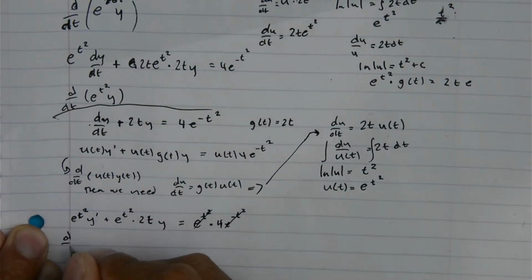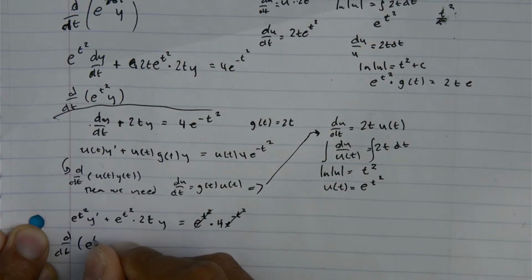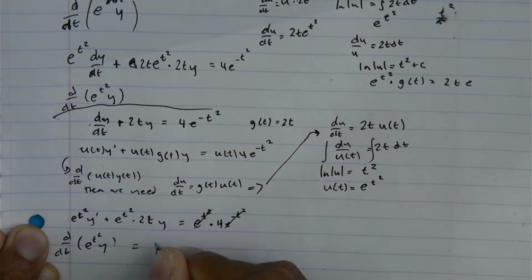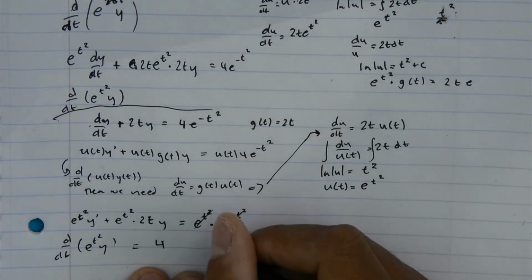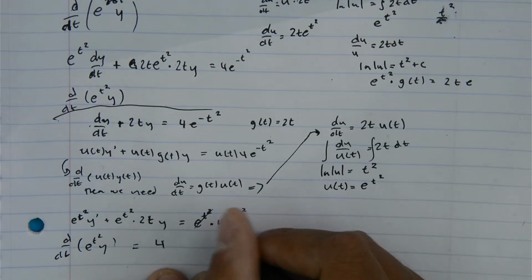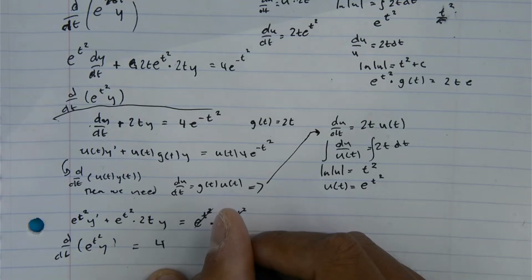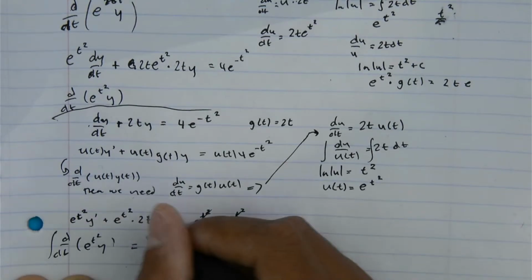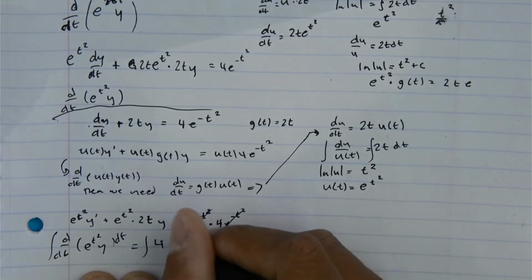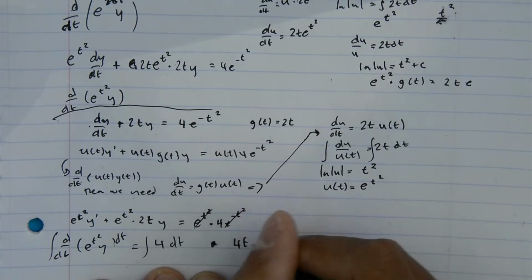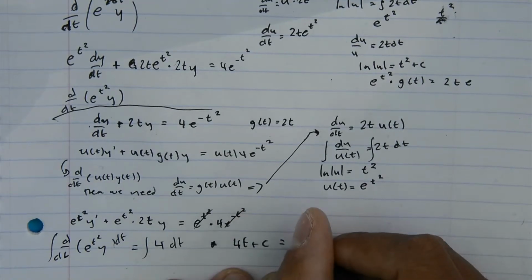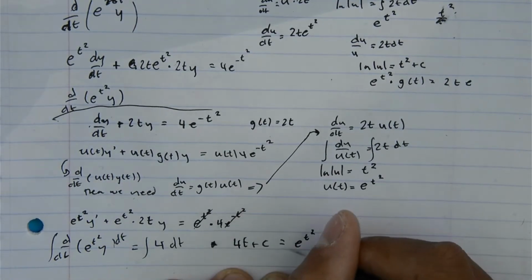Okay, so then what do we need? We need d dt of e to the t squared y is equal to 4. So then, if we integrate both sides with respect to t, we're going to get 4t plus c is equal to e to the t squared y.